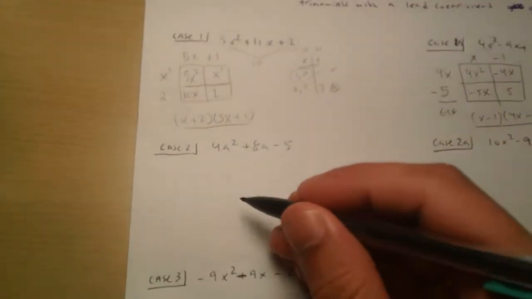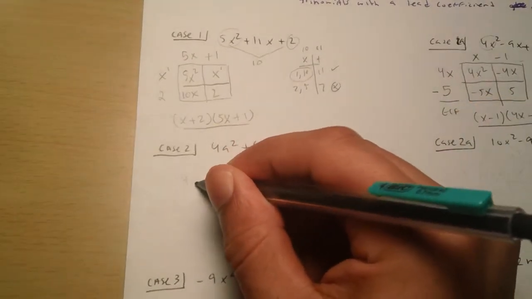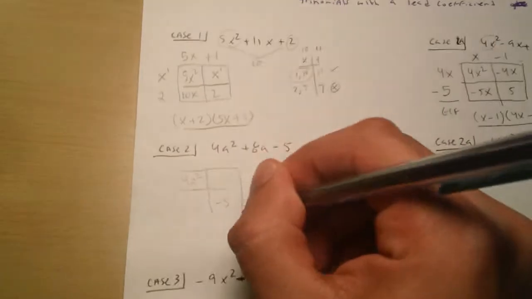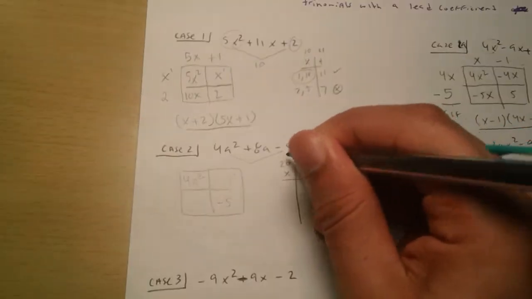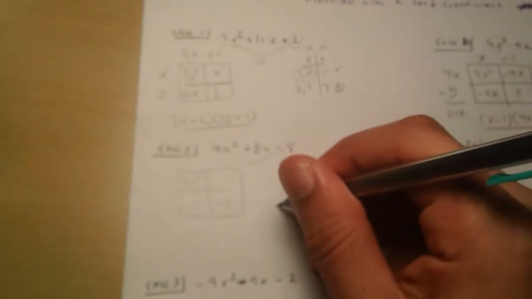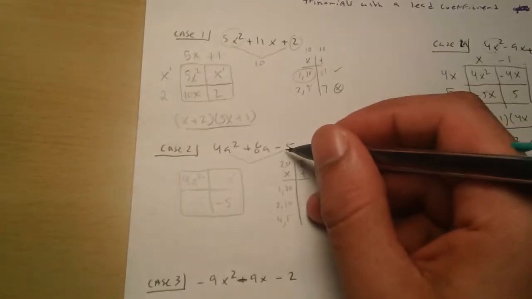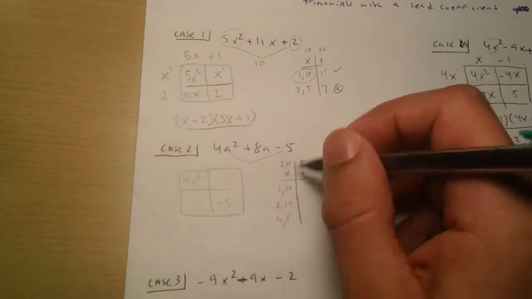Now, this one. We have 4a squared plus 8a minus 5. So we got to put it into our box. And we have negative 5. And now we got to look for factors of 20 to add up to 8. Okay? So then we have 1 and 20, 2 and 10, 4 and 5. Okay? So we have a negative c. So then that means our signs will be different for our factors. One's going to be positive, one's going to be negative.